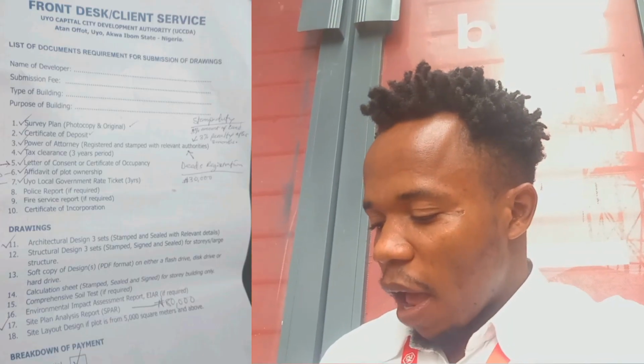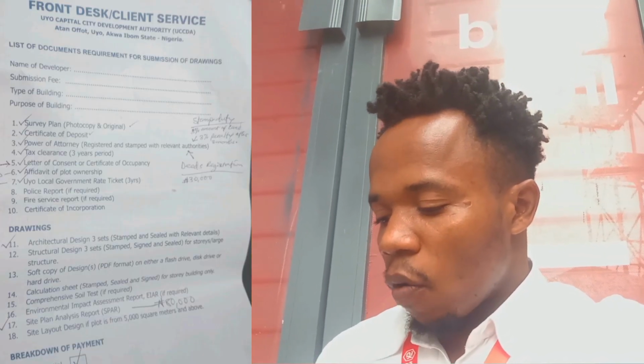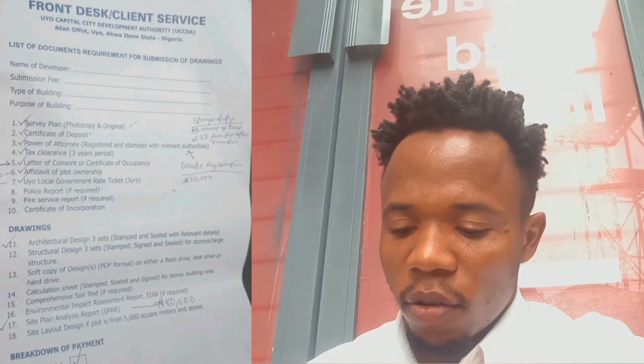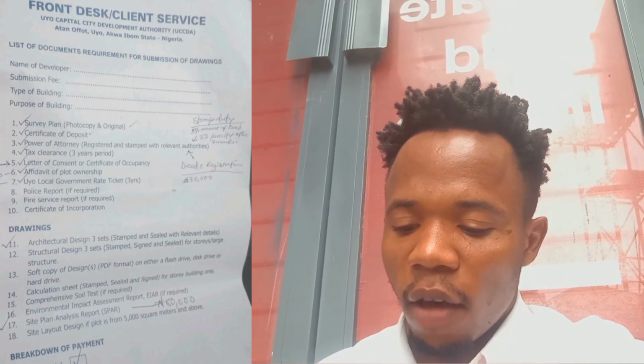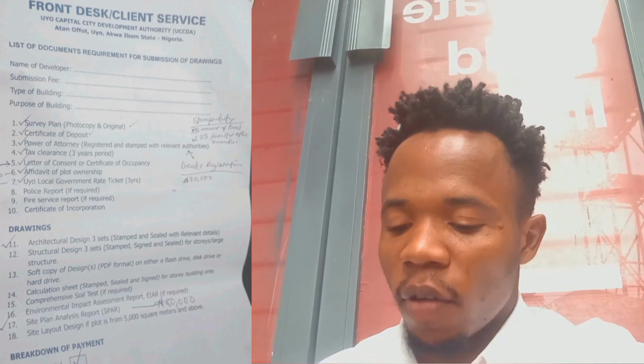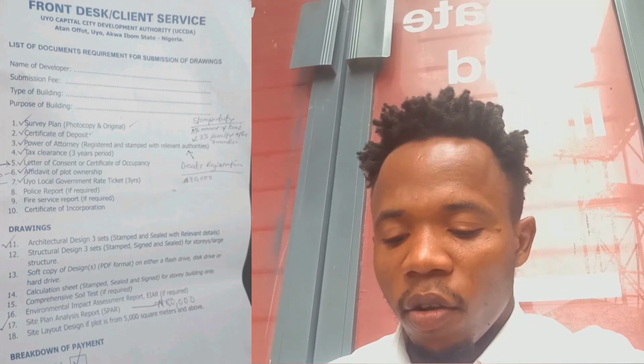Number one, we have on the list the requirements for a bungalow building. We have the survey plan. For the survey plan, you have to provide a photocopy and original copy of your survey plan, and you have to have a certificate of deposit.